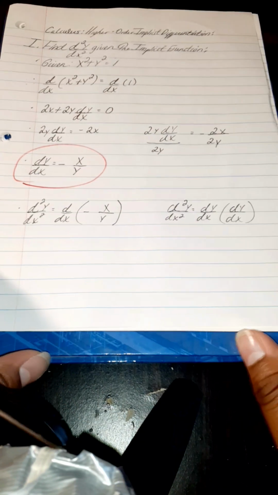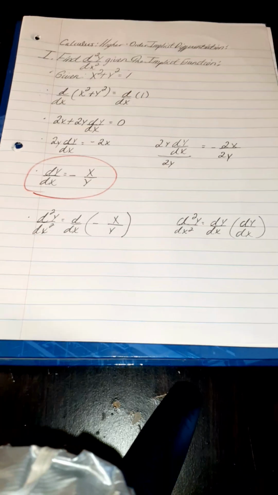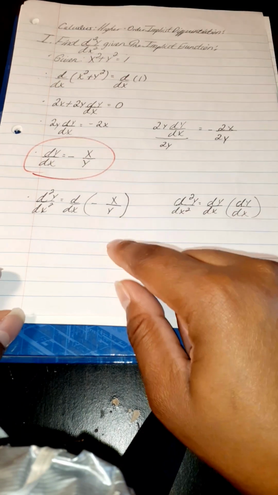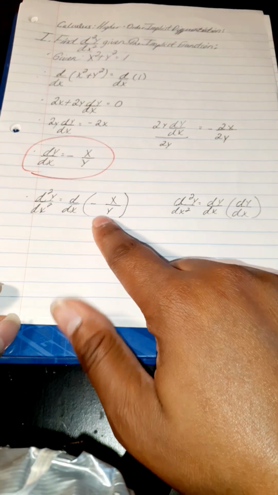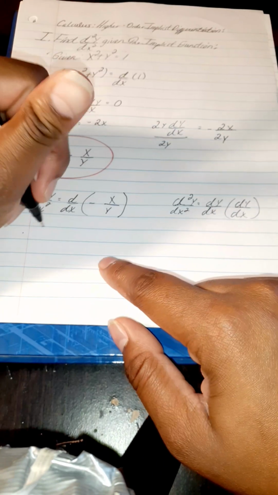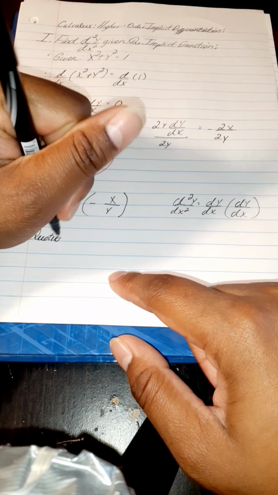That's how we get d squared y over dx squared. All right, so we need to differentiate with respect to x negative x over y again, multiplied by dy over dx every time we differentiate y. So to do this, we'll have to use the quotient rule. Let me remind you of what that is.